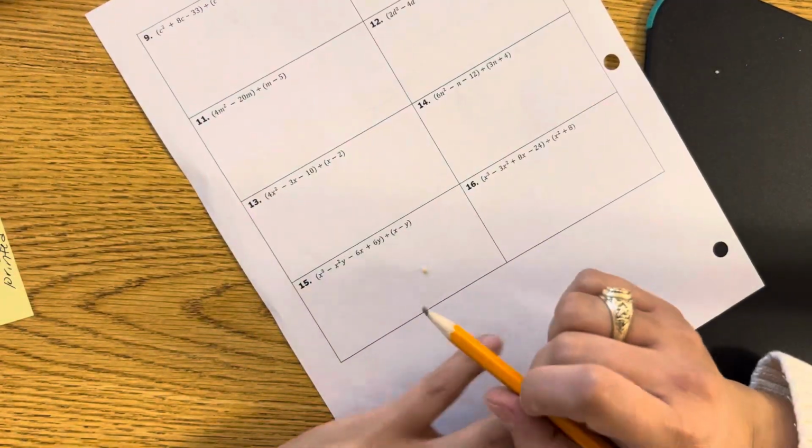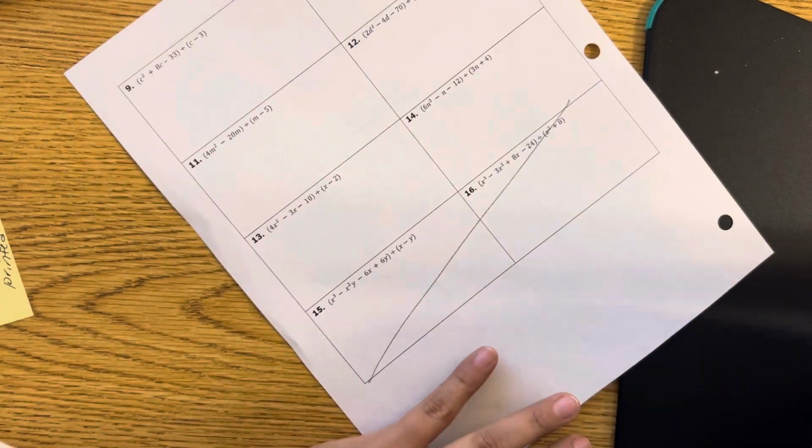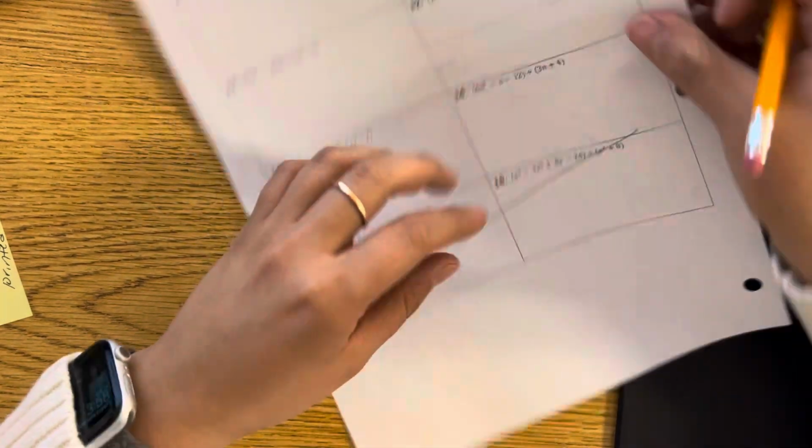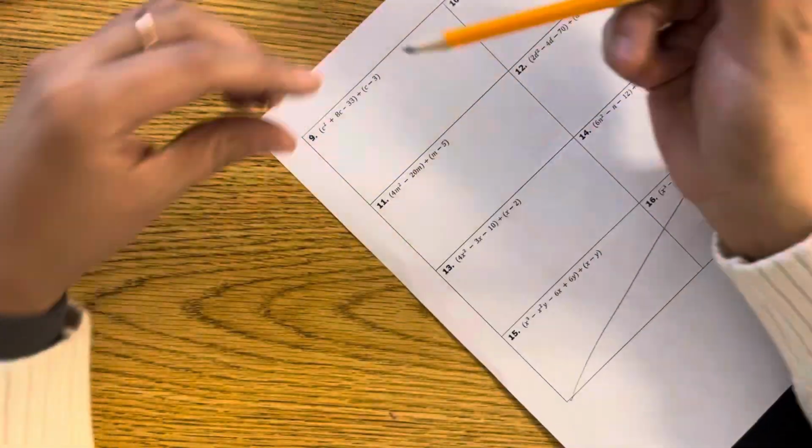Of course, plenty of extra practice on the back. I'm going to eliminate 15 and 16. This is just another way you could see it written. Keep in mind, it's the same thing, but instead of fraction form, they use the division symbol.